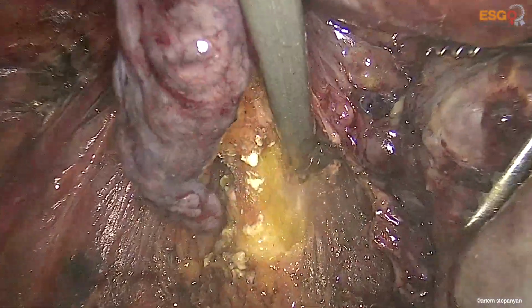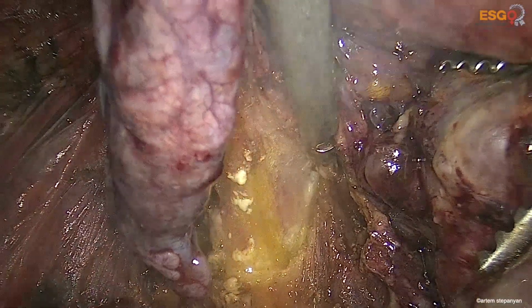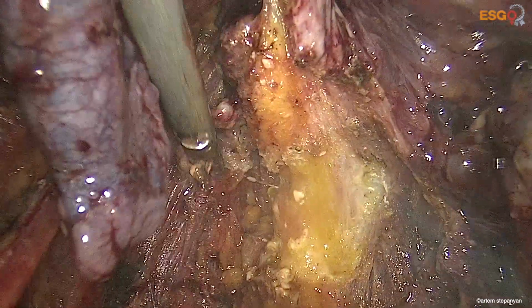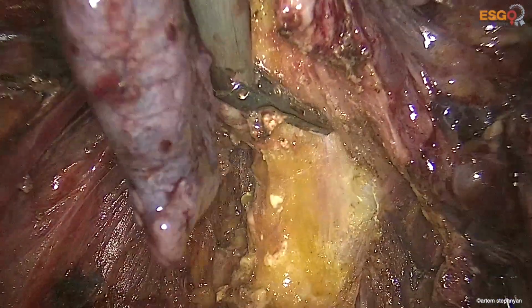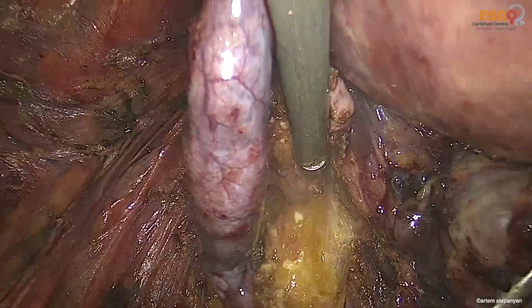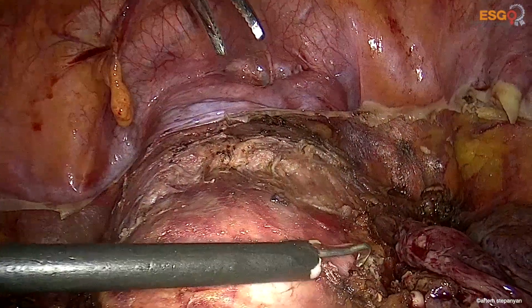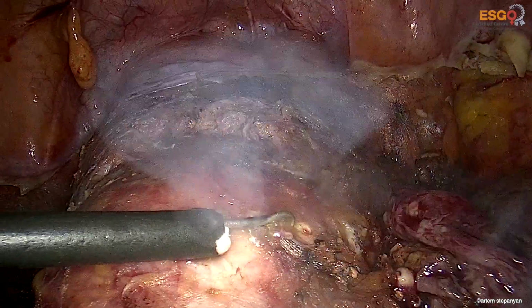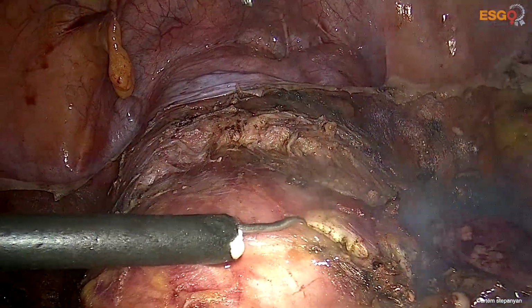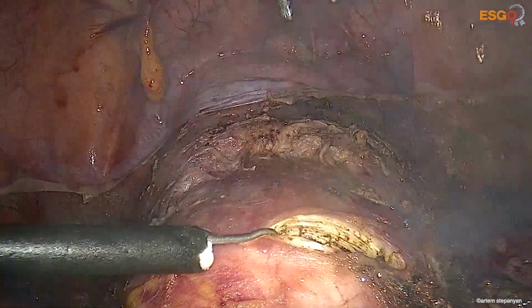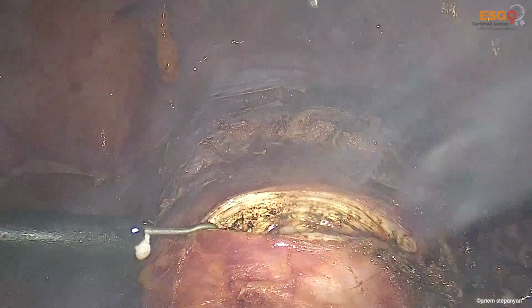We proceed our dissection between the mesorectum and the Denonvilliers' fascia, trying to achieve the posterior fornix of the vagina. Once the posterior fornix is achieved, we proceed with the colpotomy.